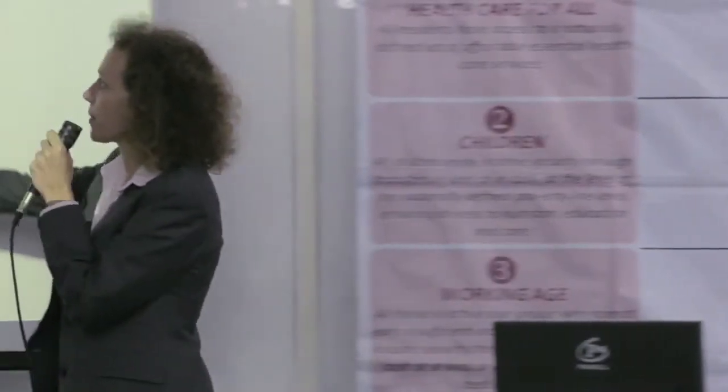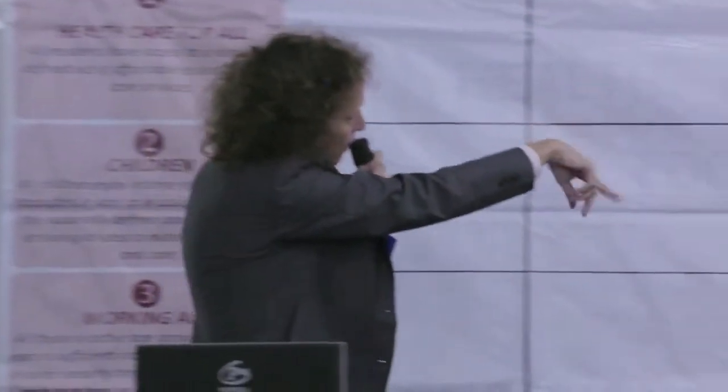So this, I go very fast. Once we have the recommendations, the last column of the assessment matrix, we want to cost these recommendations. And here we are going from step 1 to step 2.